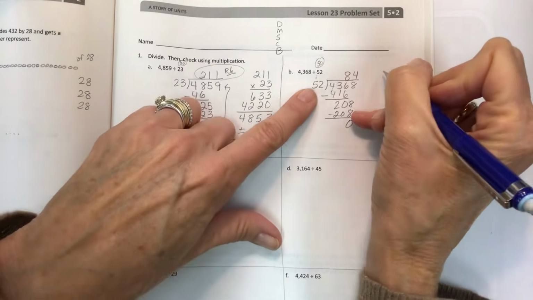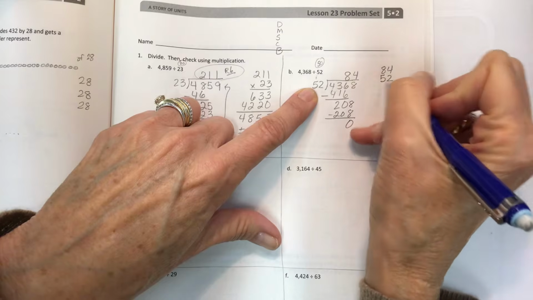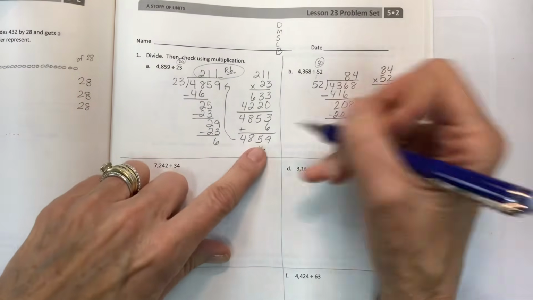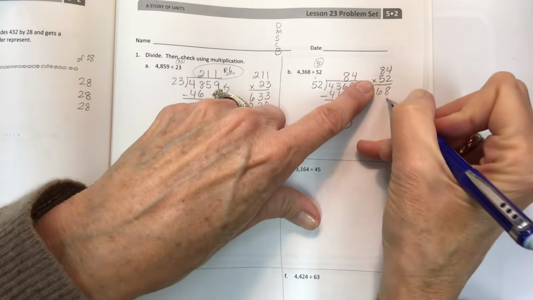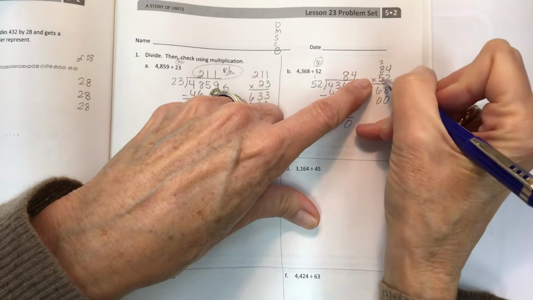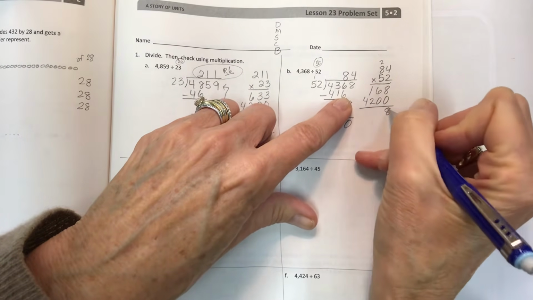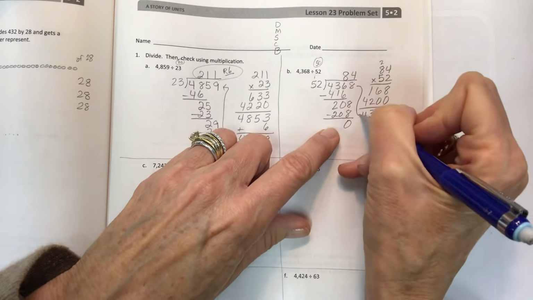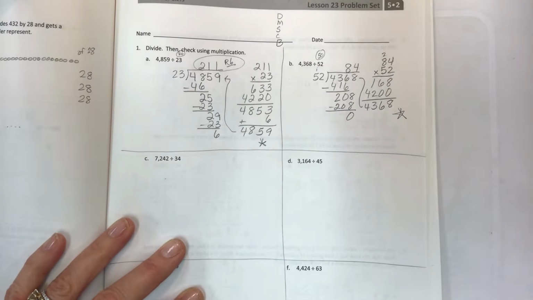Nothing left over, so use your quotient and do the check. We're going to check using multiplication, only there won't be an addition step at the end. And then hold that, and then 20, carry that over. 5 times 8 is 40, plus 2 is 42. Add them up. 3 and 4, 4,368. Do your quick check, tie it together, give yourself a star, and move on.